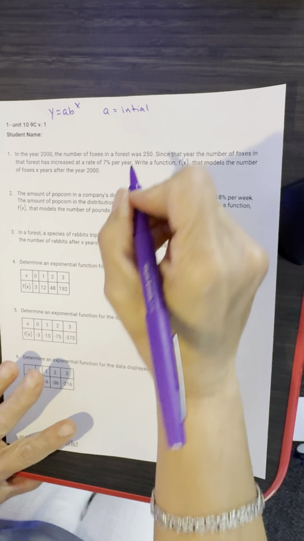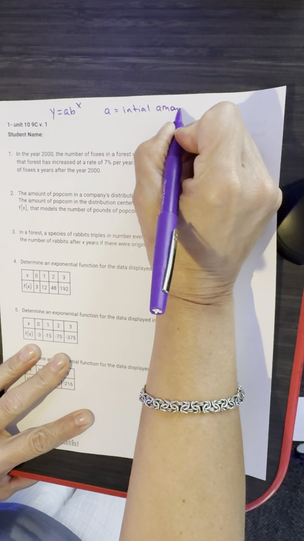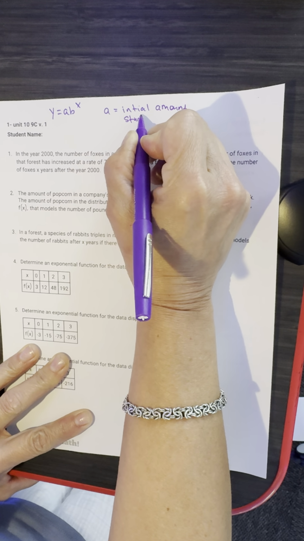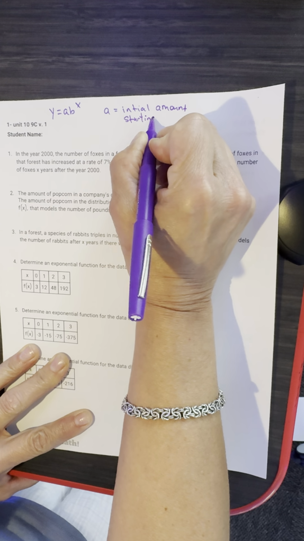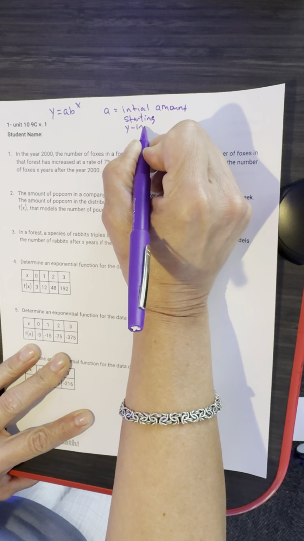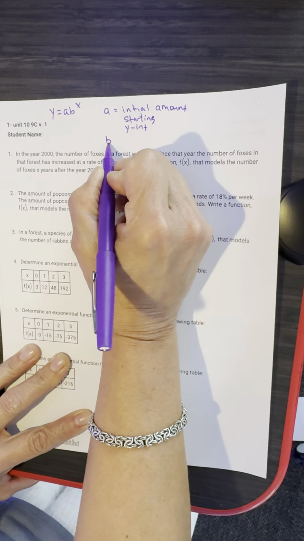Okay, so A is the initial amount, also known as the starting amount, and which is your y-intercept, just like with linear. And B is your rate.